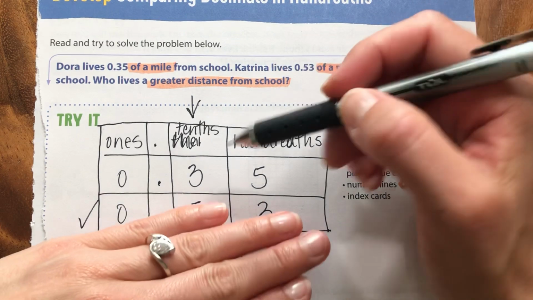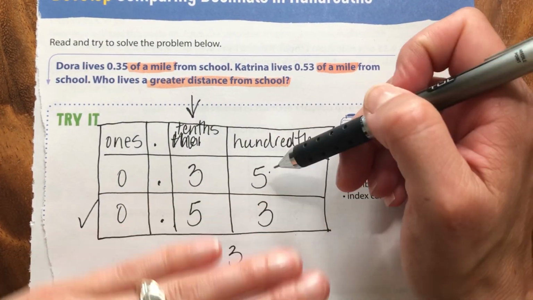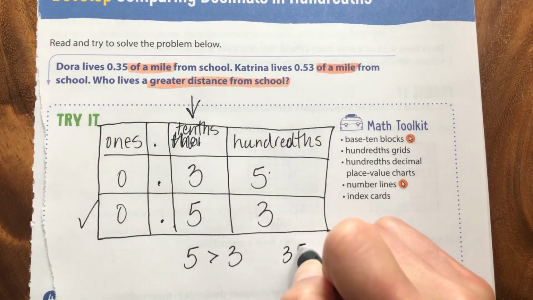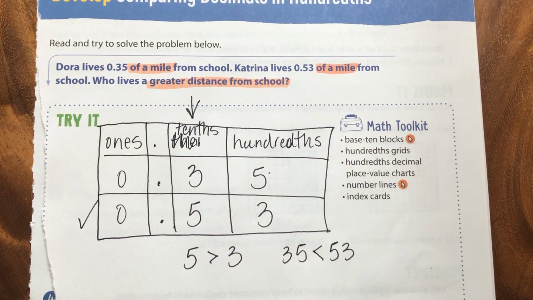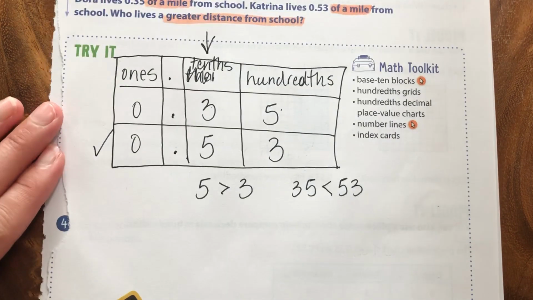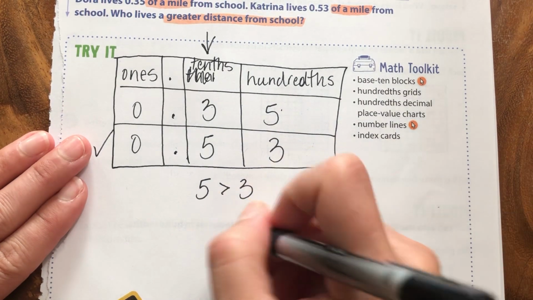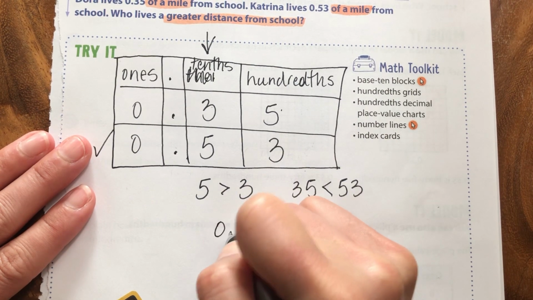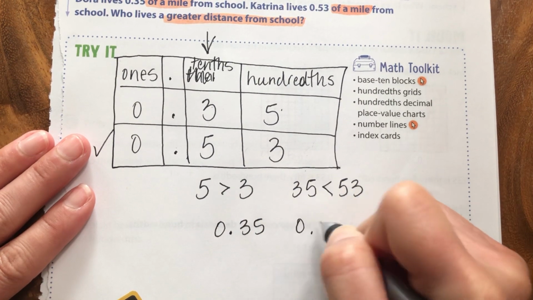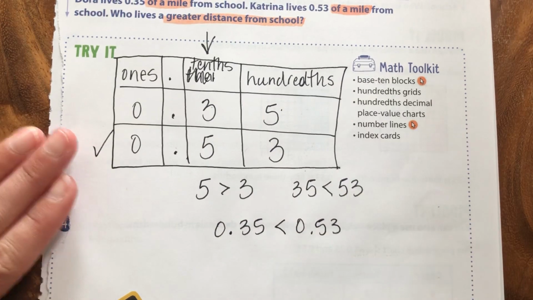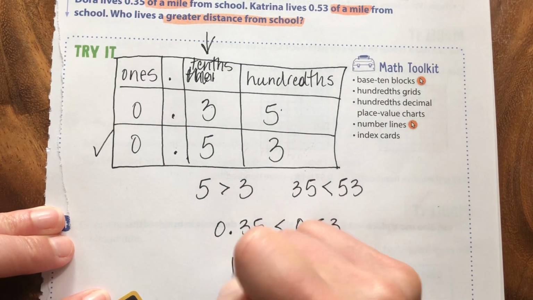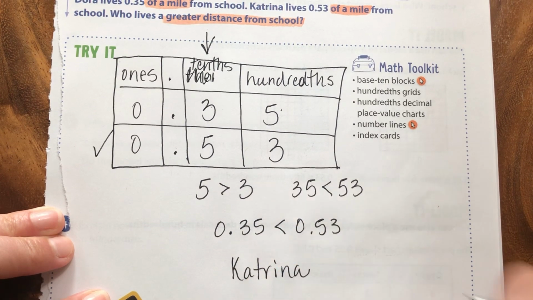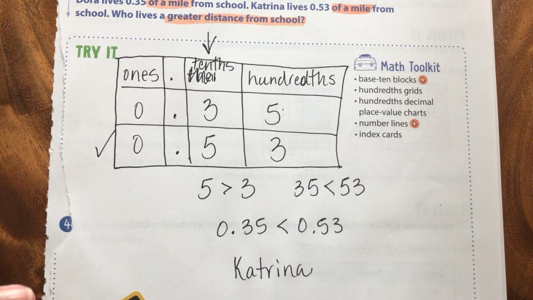But I can also look at the number as a whole, and I have the number 35 and the number 53. So when I look at the number 35 and the number 53, I know that 53 is also greater. So when I'm comparing these two decimals, which I have 35 hundredths and 53 hundredths, I know that 53 hundredths is greater than 35 hundredths. So to answer the question, who lives a greater distance from school, Katrina actually lives the greater distance from school, and that would be the answer to that problem right there.